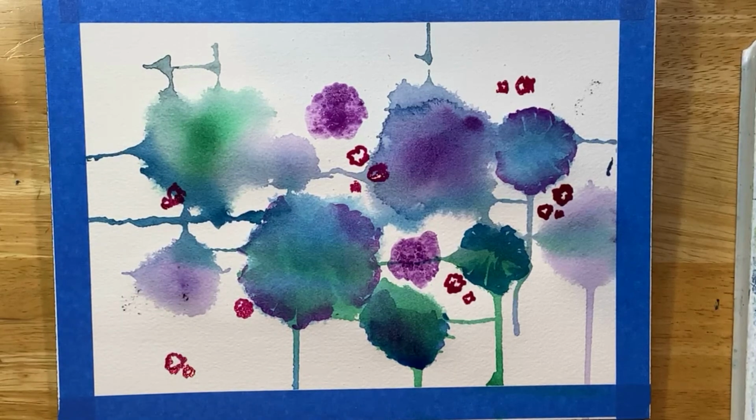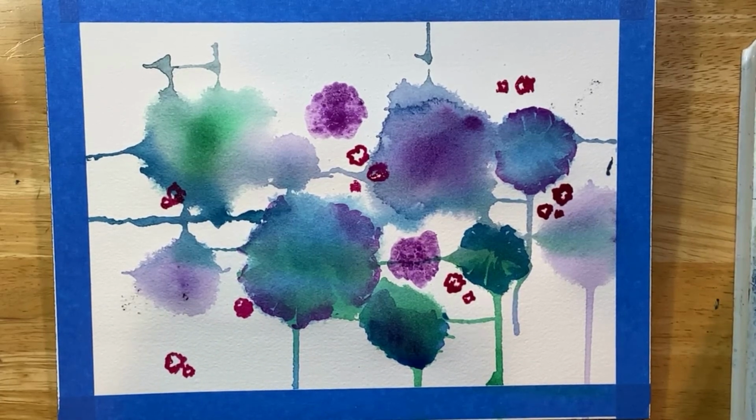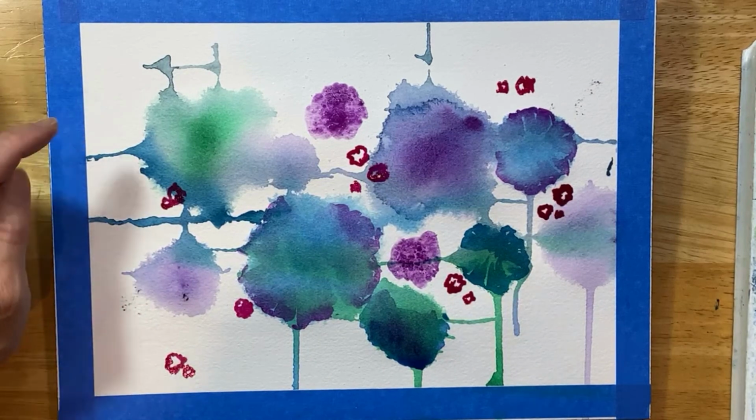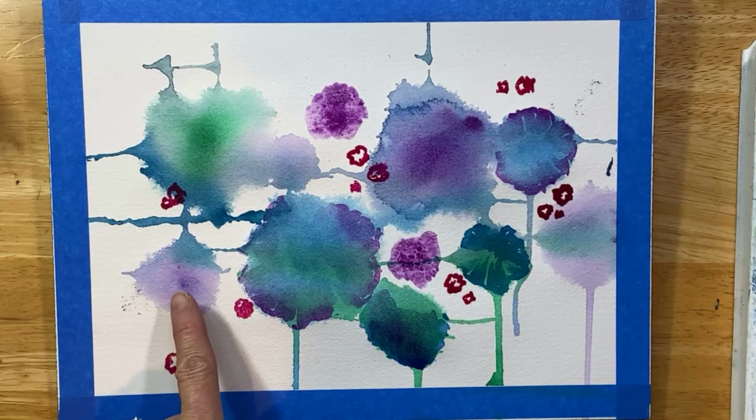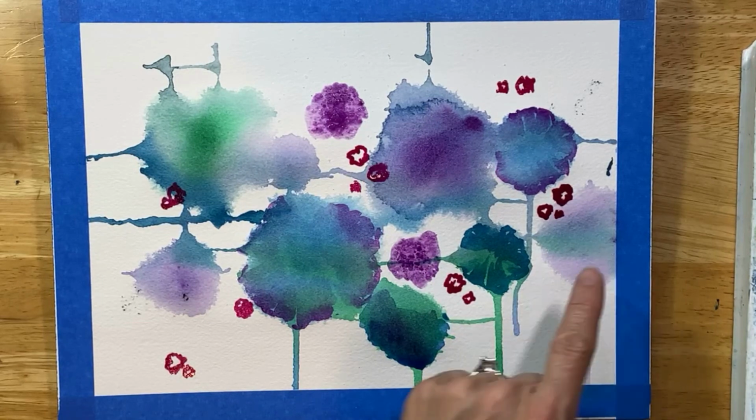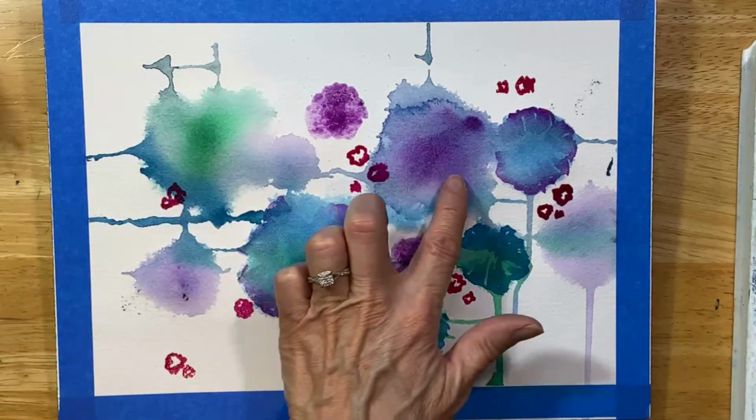Okay, so we're just jazzing it up a little bit. We're just doing a few things to add some spice to it. And I do like this one and this one and this one being shadowy, not a lot happening, but I want a little something more from these two.